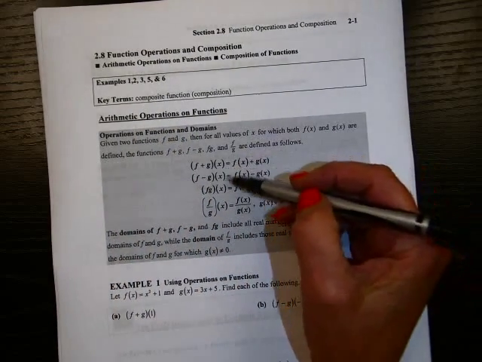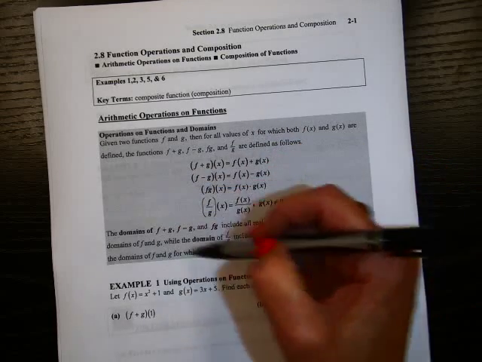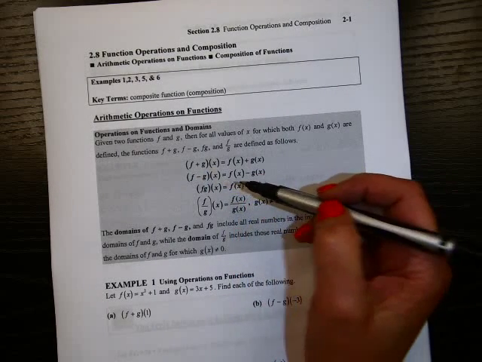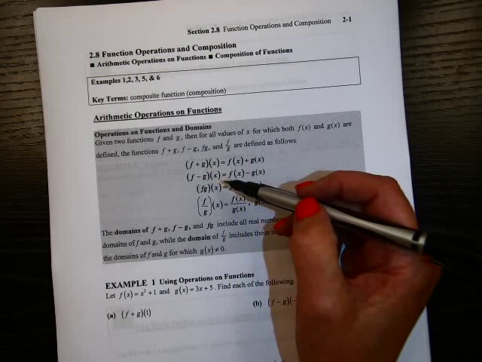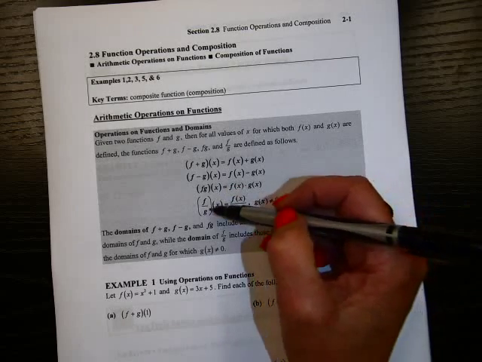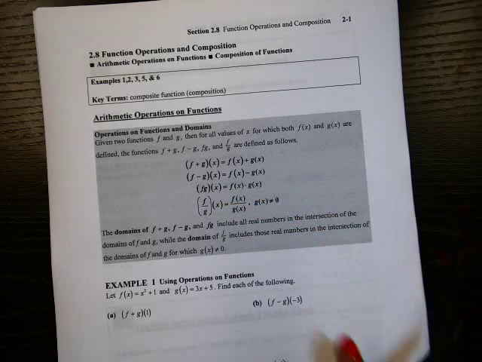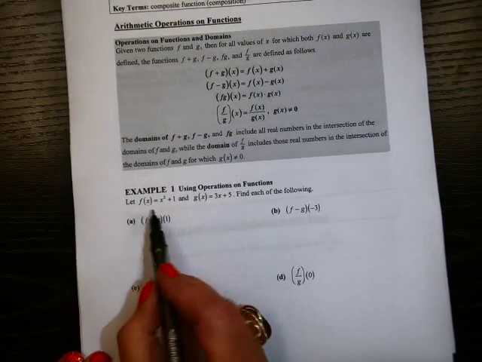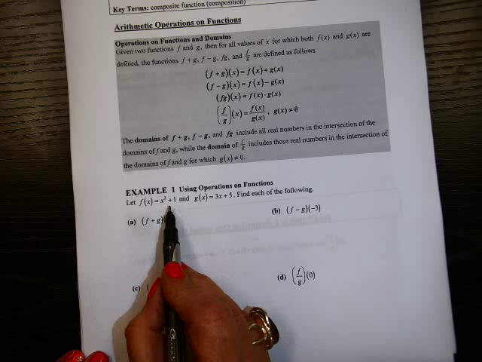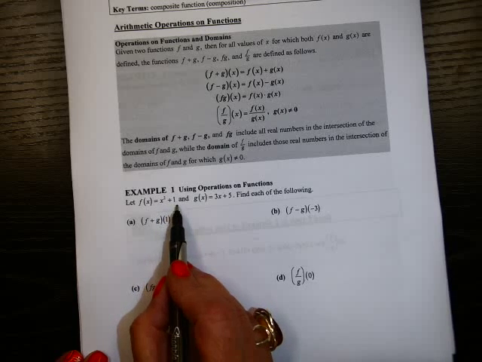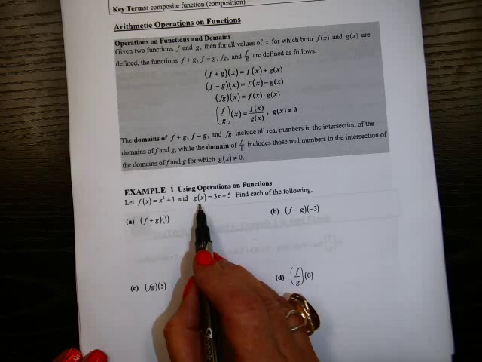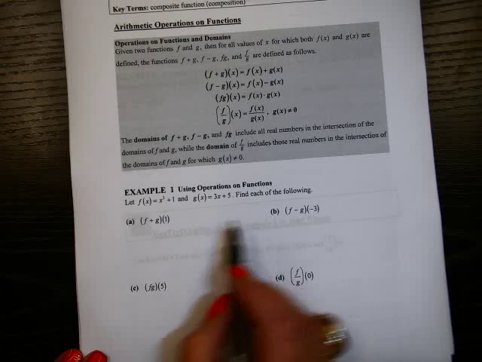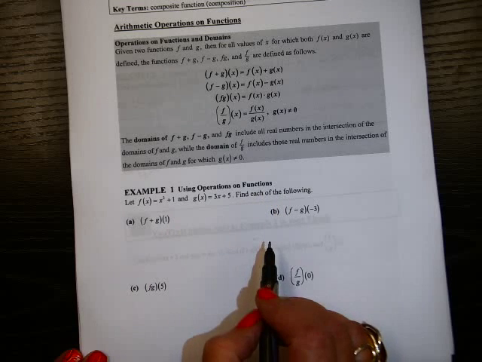As far as the operations go, putting all of this in plain language, if you have two functions, you can add those two functions together, you can subtract one from the other, you can multiply the two functions, and you can divide them. So given two functions down here, we're given that f of x is equal to x squared plus 1, and the function g of x is equal to 3x plus 5. And you're asked to find each of the following.